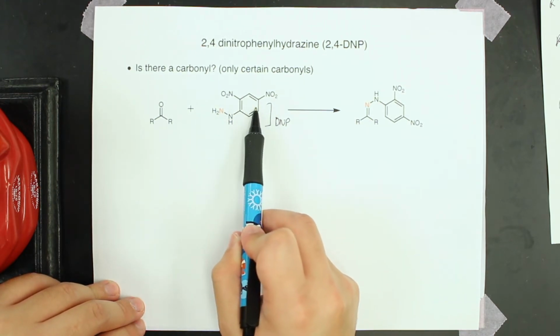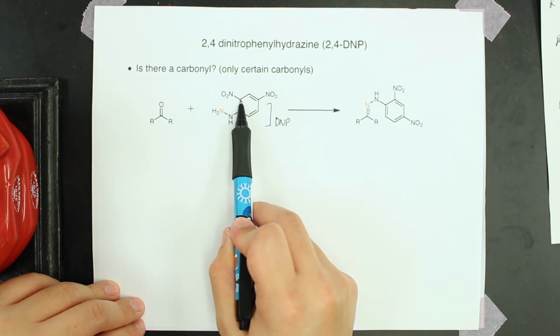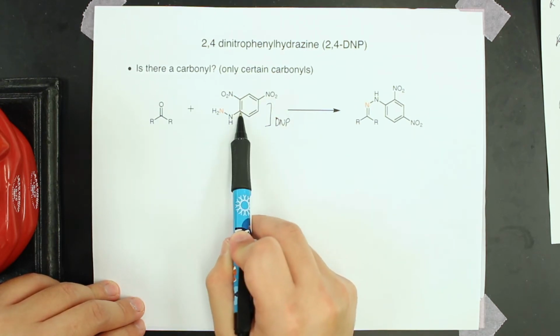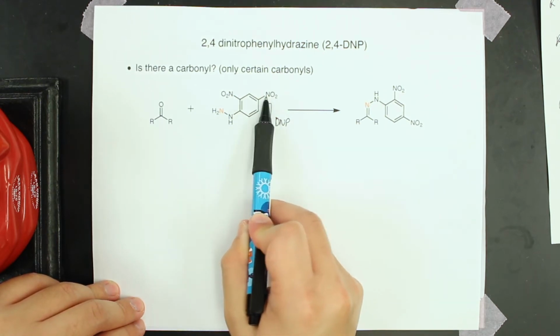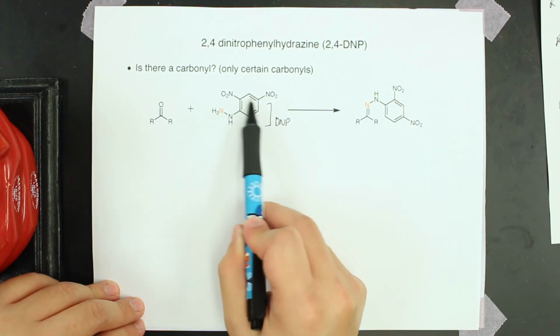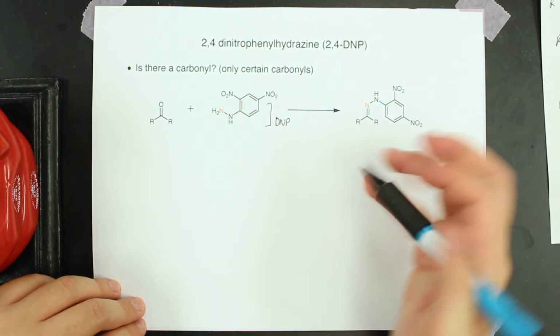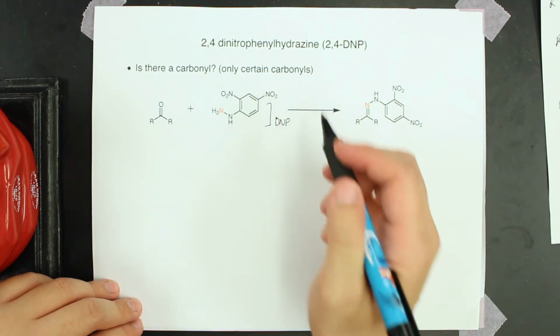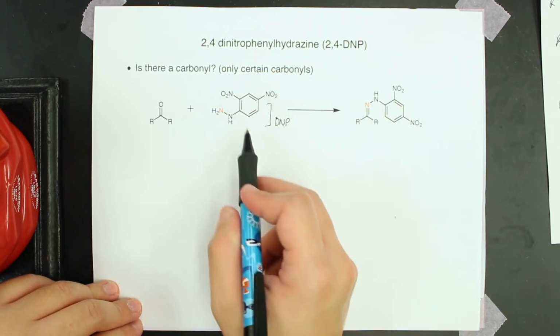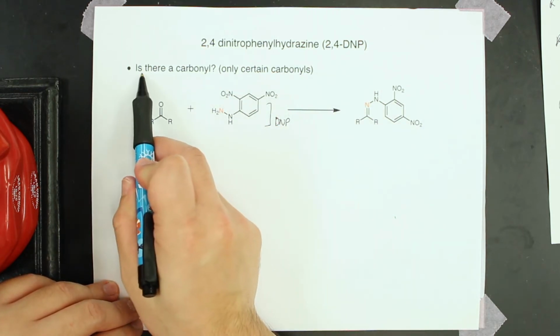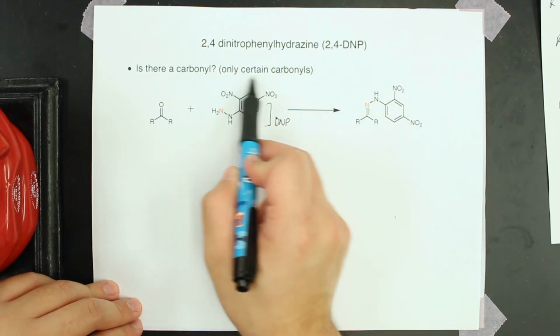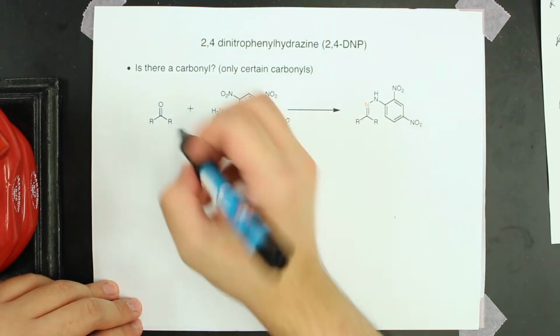So if you have 2,4-dinitro, this is the 2 position, it's 1 carbon away from this carbon, and then 4. So 2,4-dinitrophenylhydrazine. Phenyl refers to the ring. Okay, so this DNP group will actually react with carbonyl compounds. So the question we're asking ourselves is, is there a carbonyl? And as you'll see, it's only certain types of carbonyls.